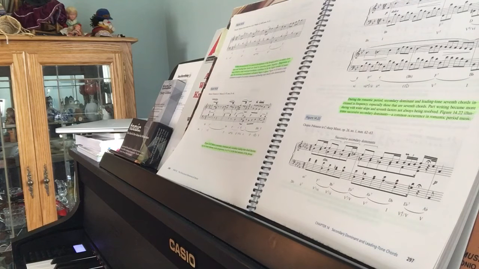Here's a romantic period where they really got into it. 5 of 6. When you see accidentals like that in a key and you're trying to analyze the piece, start looking for a secondary dominant function or a secondary leading tone function. Going to 6. Here's a 7 of 2 going to 2.